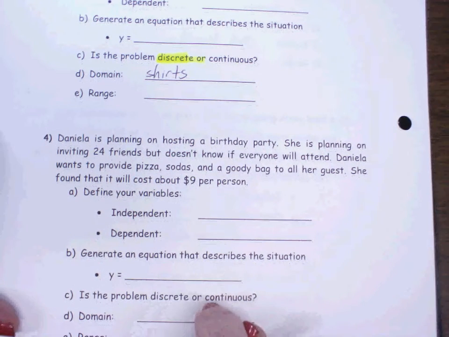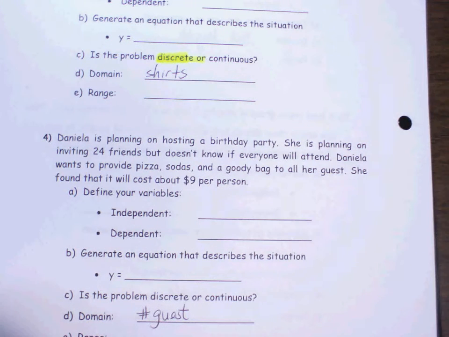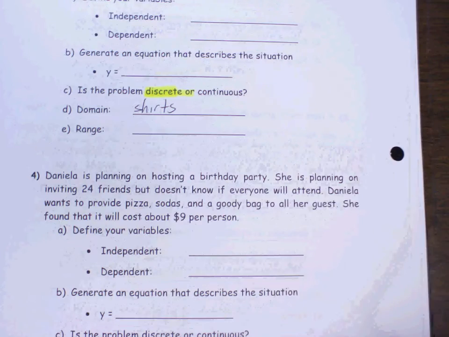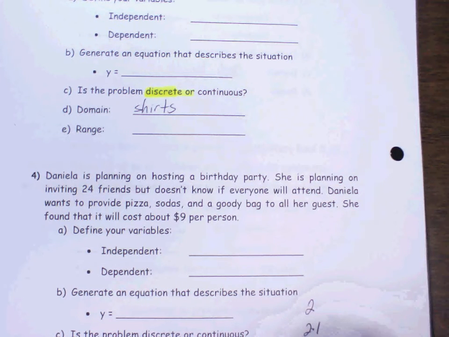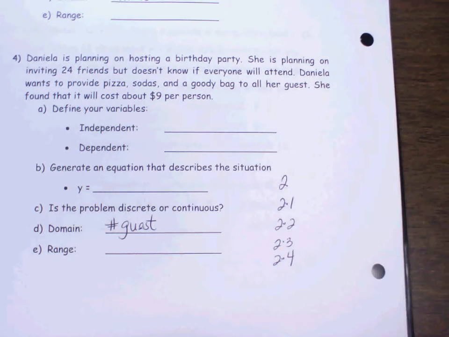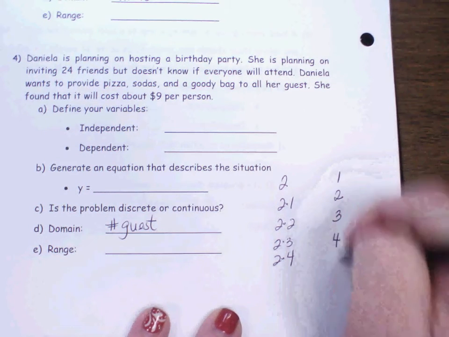What was the domain in here? Number of guests, right? Can you have half of a person? Okay, continuous means, yeah, we're getting confused. Eyes on me. Stop talking. This is continuous. 2, 2.1, 2.2, 2.3, 2.4. That's continuous, right? It continues. $2, $2.10, or if you want to go more specific, $2.01, $2.02. Counting means 1, 2, 3, 4, 5, and 6.